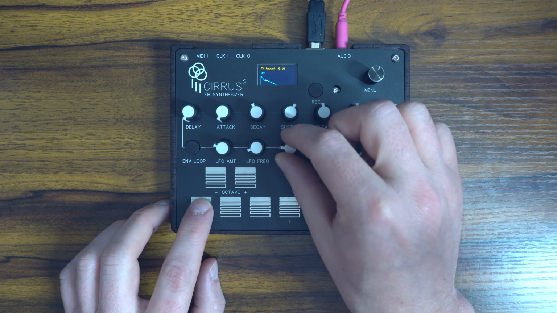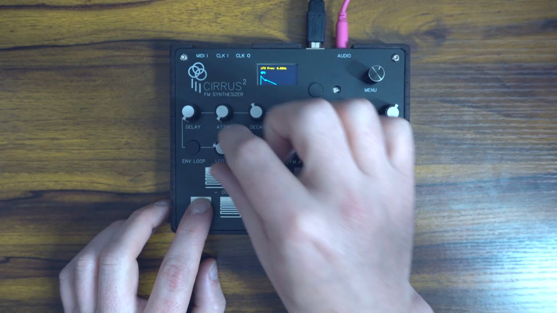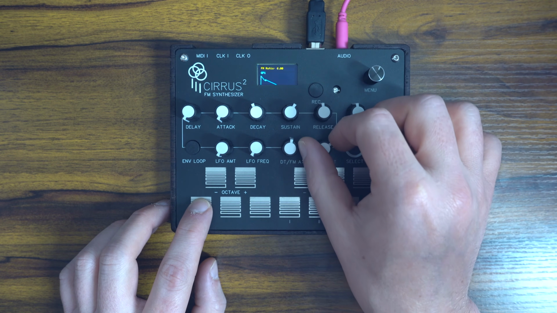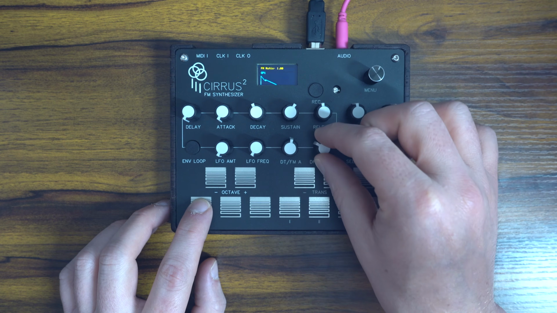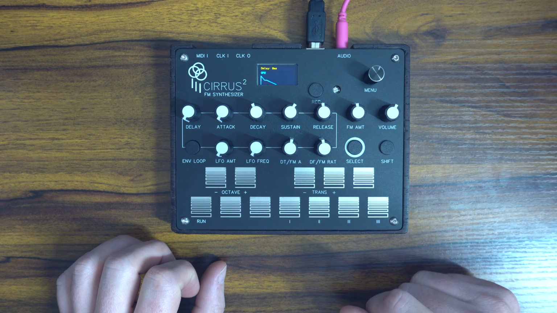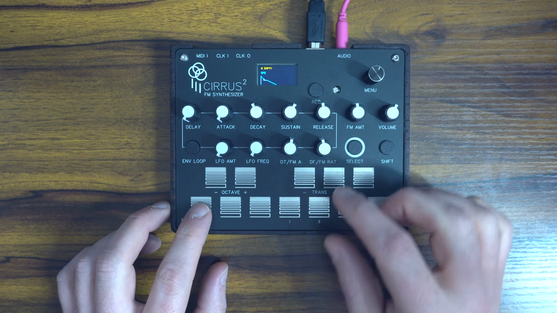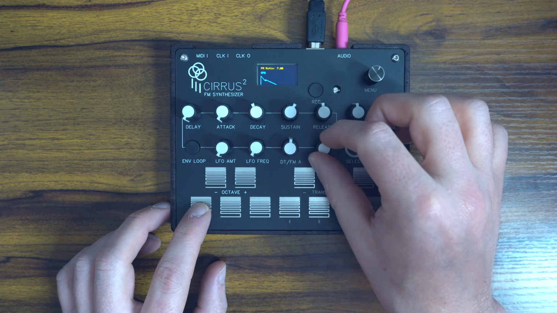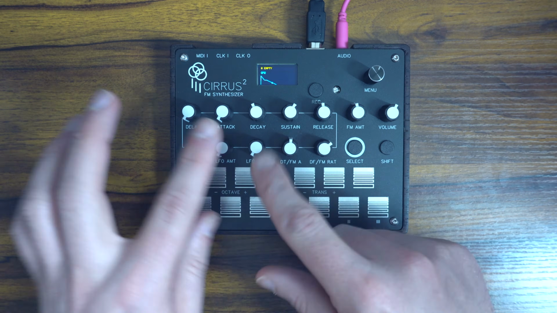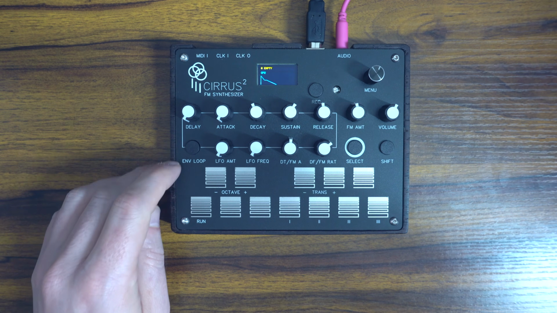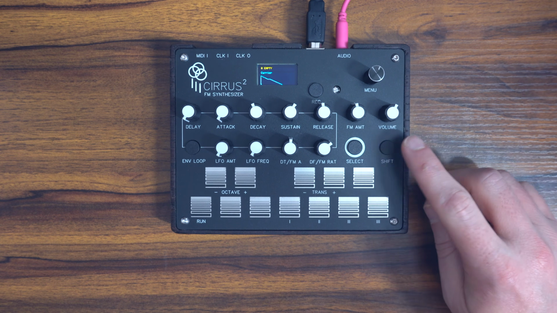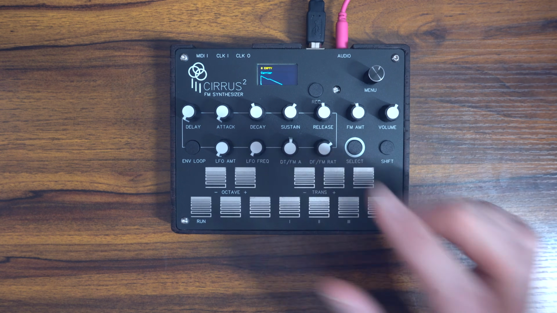So let's turn that LFO off. So you can hear those FM ratios, and that is identical for operator 2. Remember, all this gets mixed together to then modulate the carrier oscillator. There are some shift functions. I already showed you the reverb that's only on the carrier page.